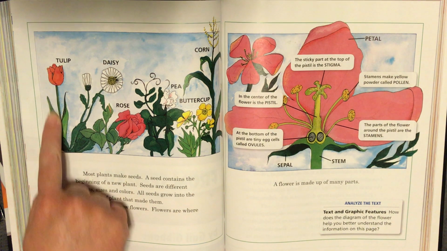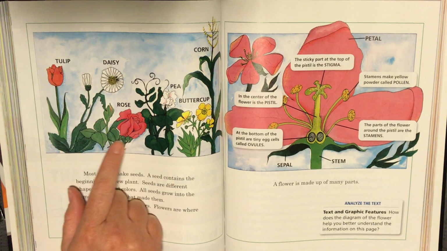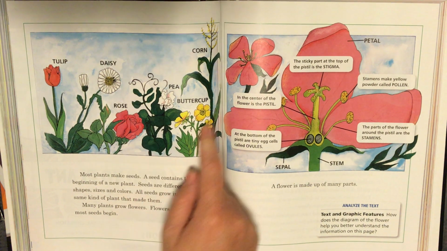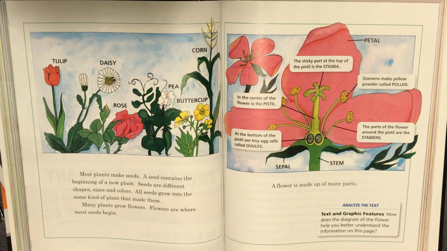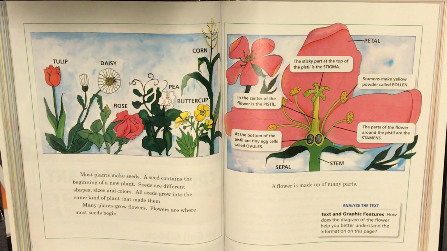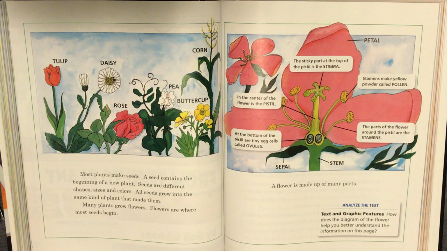So if we look, we have a tulip, a daisy, rose, a pea plant, buttercup, and corn. So these are some graphic features. They're labeling the plants for us.